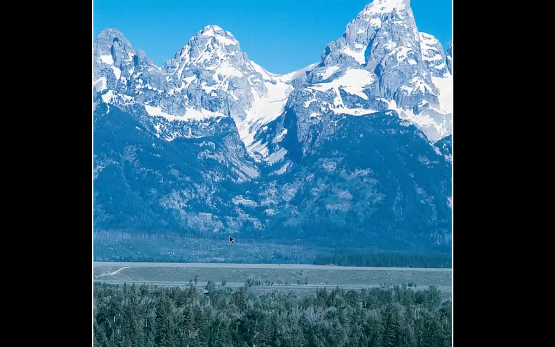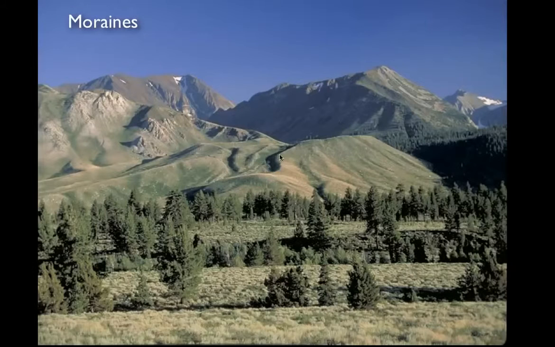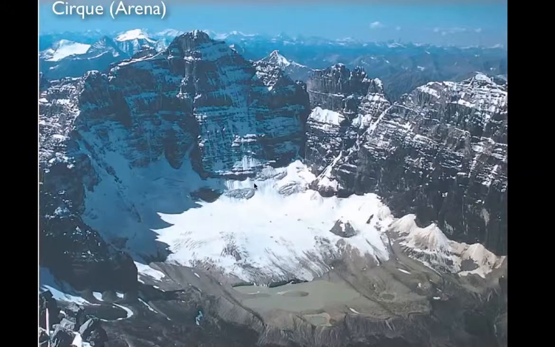Down here would be the zone of ablation, and this is the point where the valley glaciers have probably melted away. Now, a word about moraines. What are these weird piles of dirt? They're left behind by the glacier. I guess we'll have to come back to moraines in a while.